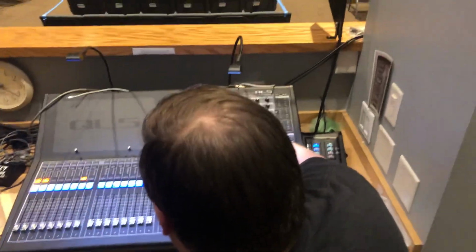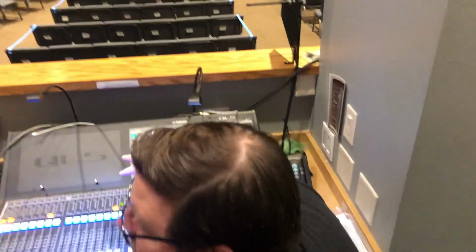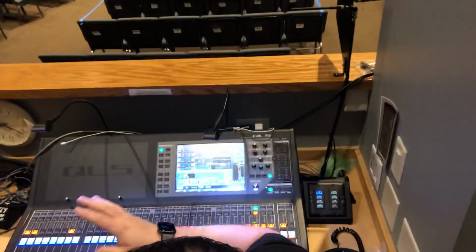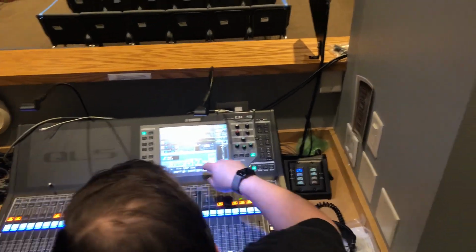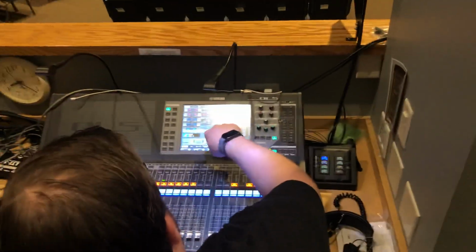GC is gain compensation. If you have multiple of these consoles on a network sharing audio, that can be useful, but you don't, so don't worry about it. This button right here says input port.